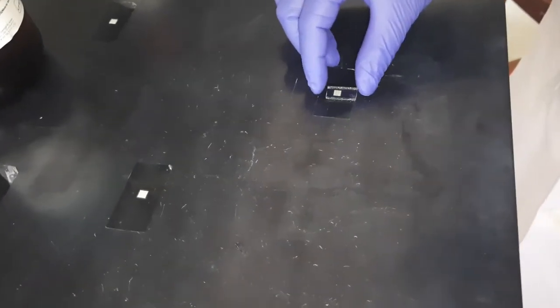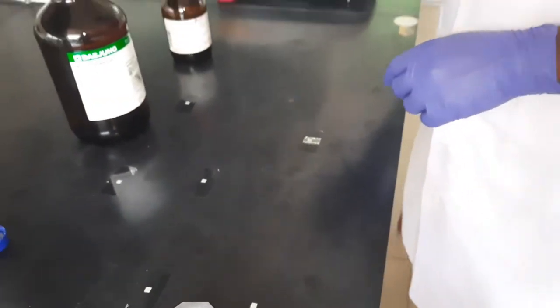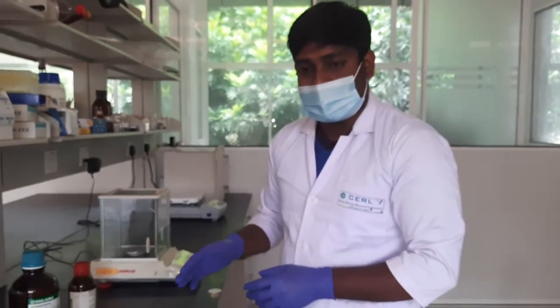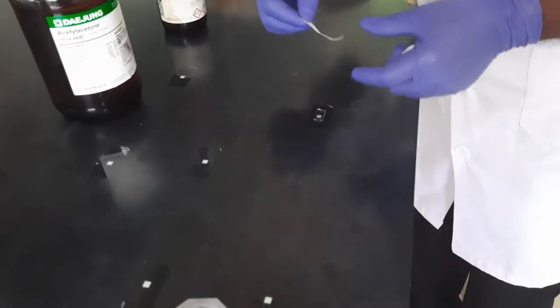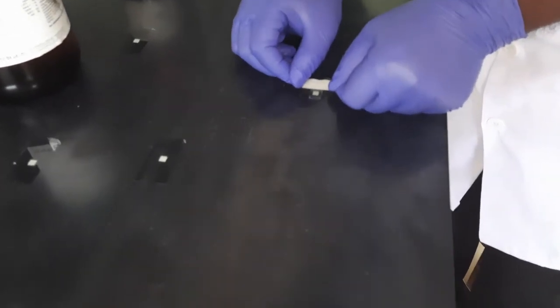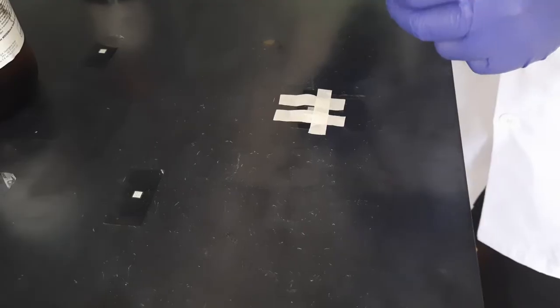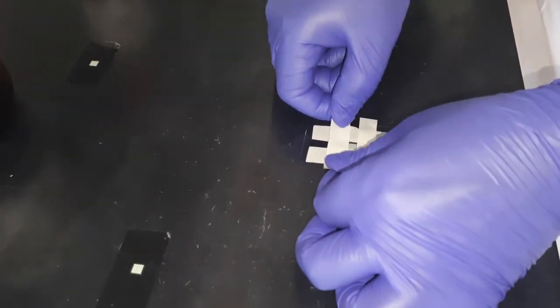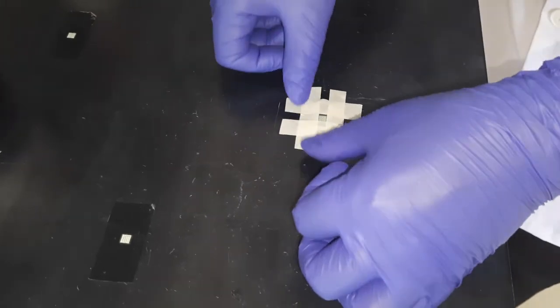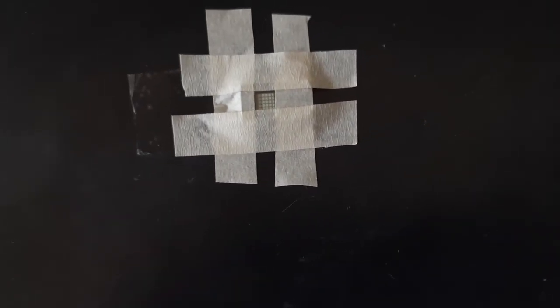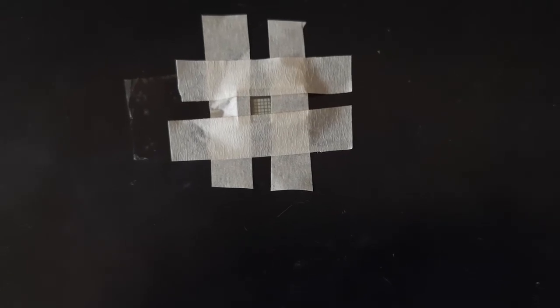Then the FTO glass with the conductive side upwards was placed on the substrate. Now I am going to cover the non-required area with masking tape like this. This is our required area, which is 0.25 square centimeters.